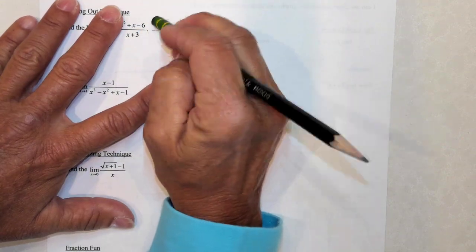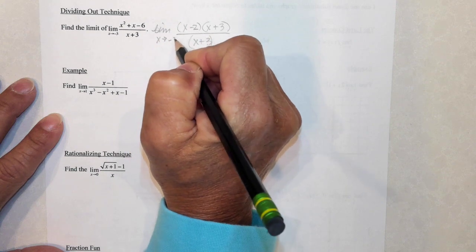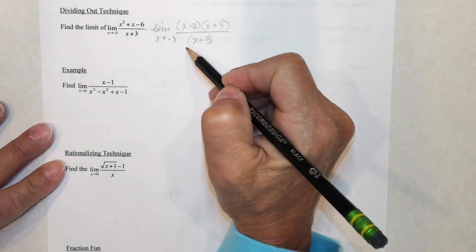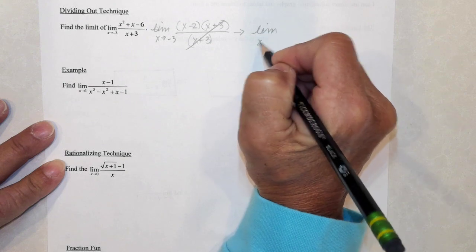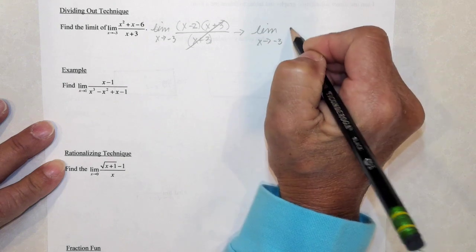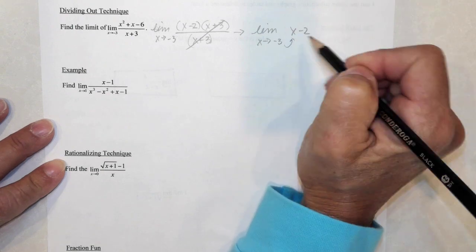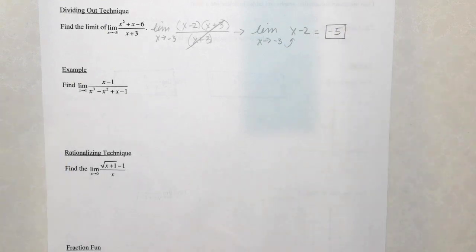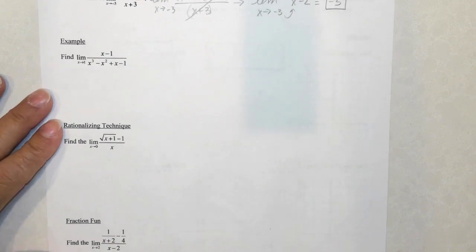I'm going to leave myself a little more room here. I still am looking for the limit as x goes to negative 3, and the function hasn't changed. I've just rewritten it mathematically. But then these are the same, so they cancel. So ultimately, that question is, what's the limit as x goes to negative 3 of x minus 2? Now I can use that direct substitution from yesterday, put the negative 3 in for x without any issues, and find out that my limit is negative 5. So easy, super slick. So always watch for that option to factor and cancel.